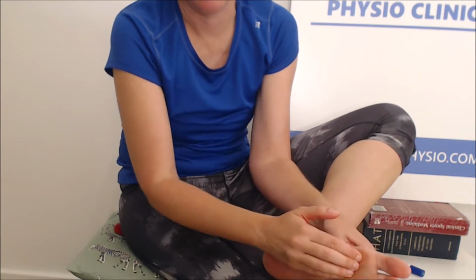How do you fix it? So the docs can do all sorts of injections and things into that. But what I found works really, really well for my patients in clinic is if they switch to extremely soft. I always say, go and find something that feels like marshmallows when you've got it on, that you take absolutely all the pressure off those bones.